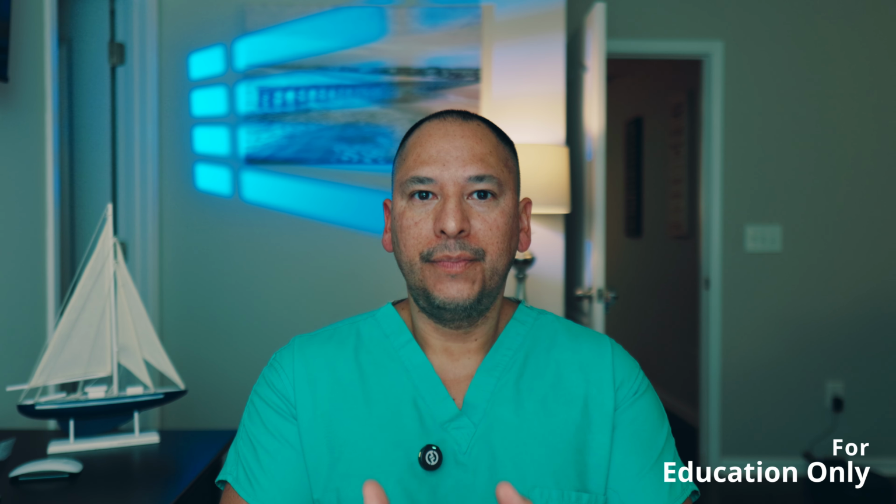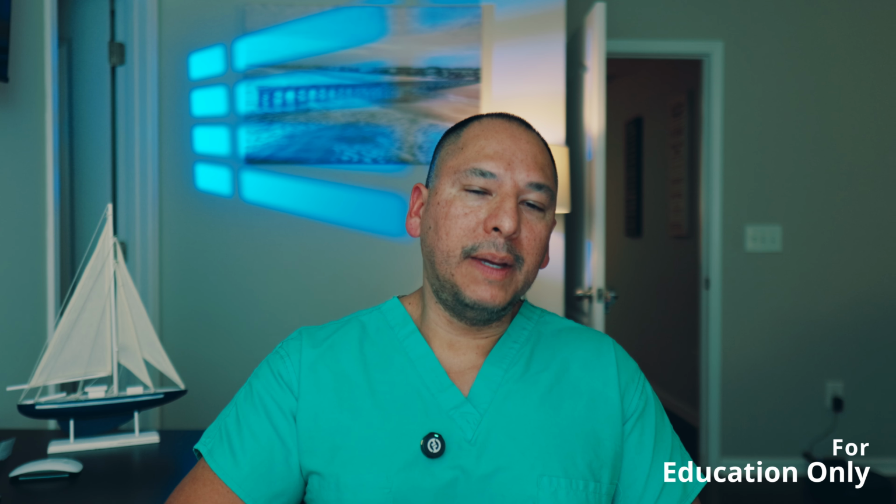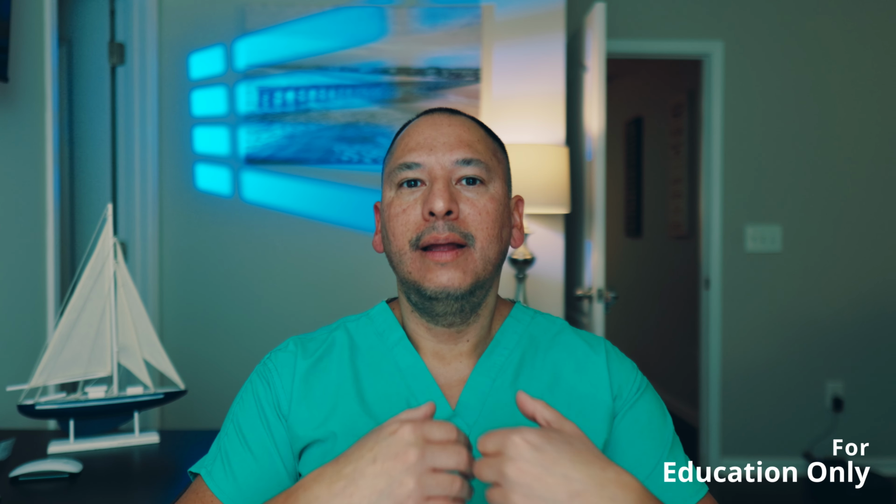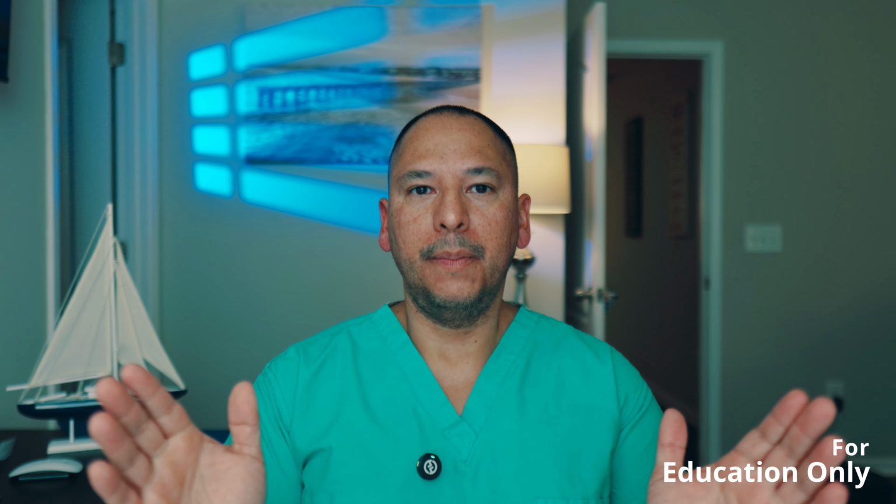Now, how are you going to treat it? You're going to get an upper endoscopy, and the upper endoscopy will go down the mouth, through the esophagus, to the stomach, and you're going to introduce a balloon. The balloon is introduced through the mouth and then all the way to the esophagus, and it will dilate or rupture that lower esophageal ring. Now, that is the treatment that will fix the problem.